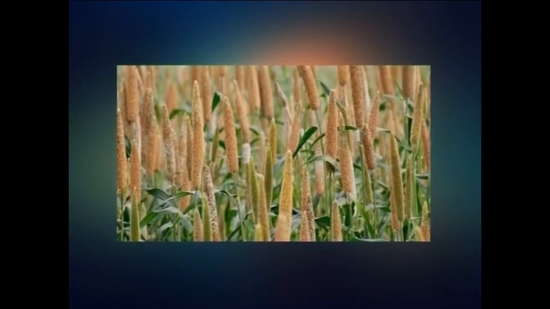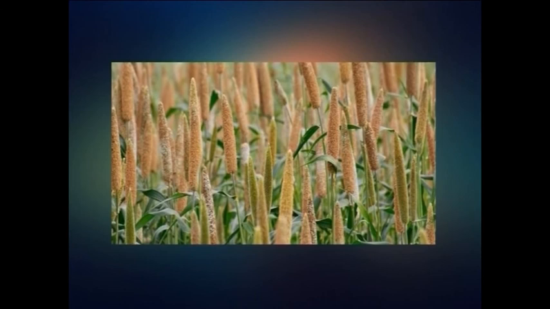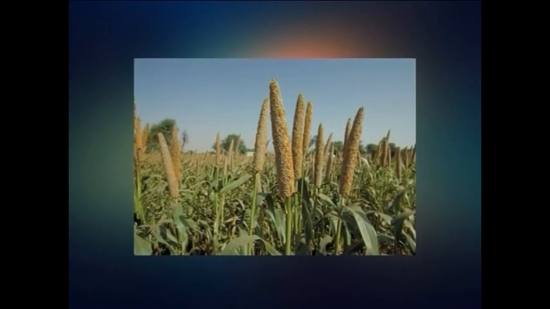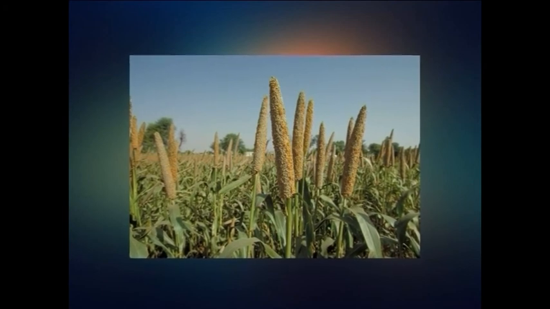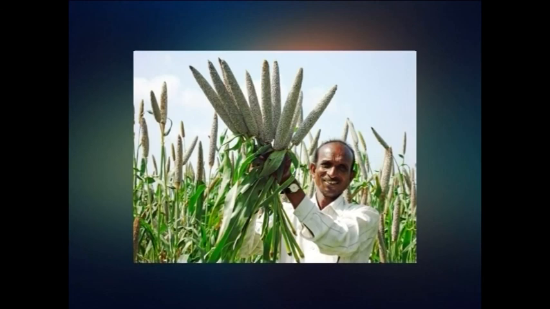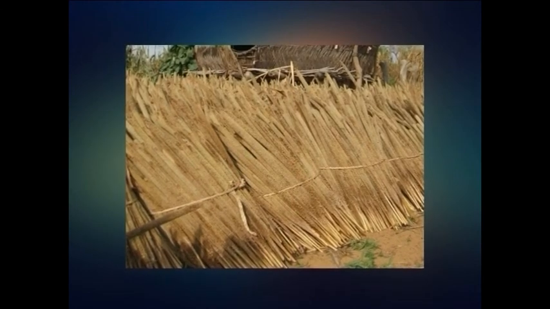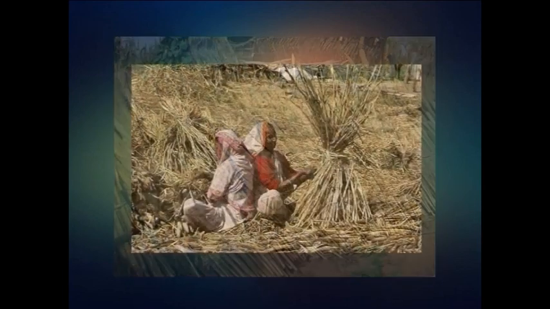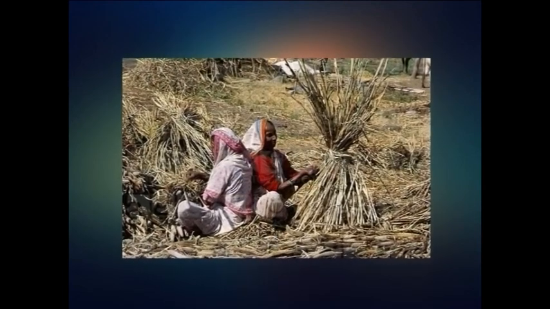At moisture level higher than 25%, the seeds are too soft to withstand the threshing pressure. The usual practice of harvesting of pearl millet is cutting the earhead first and the stalk later. The stalk, that is straw, is cut after a week and allowed to dry and then stacked.